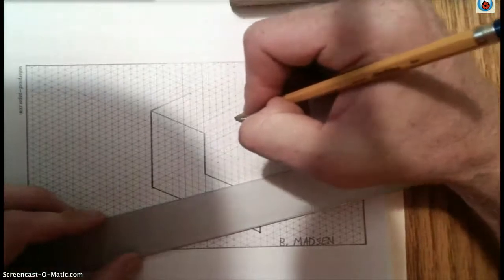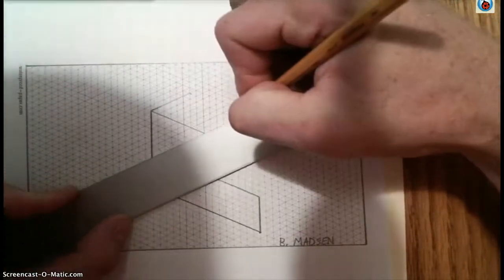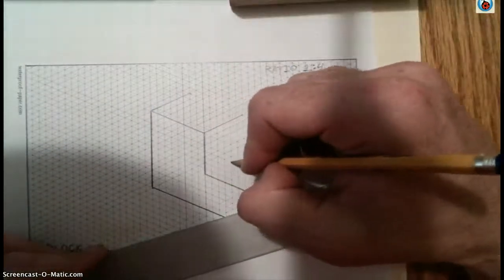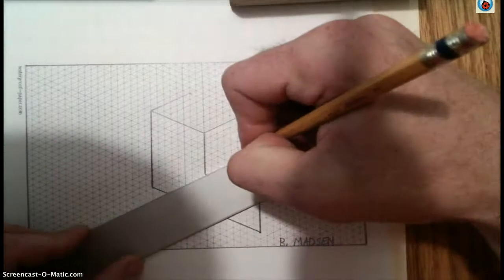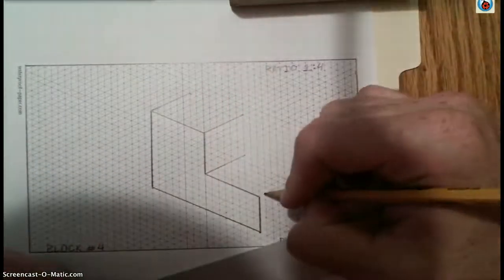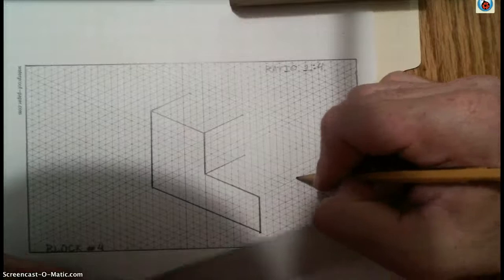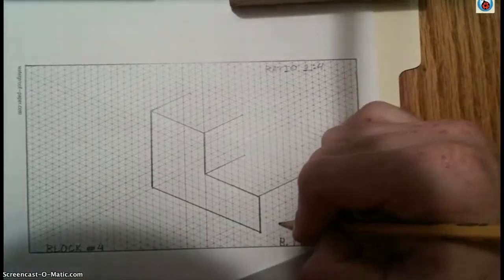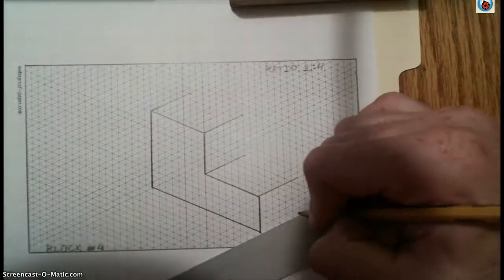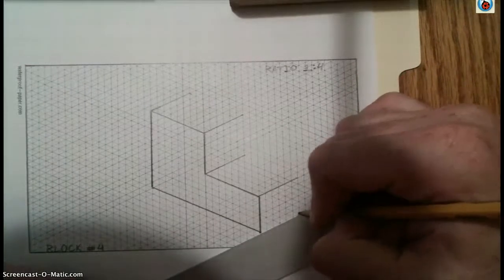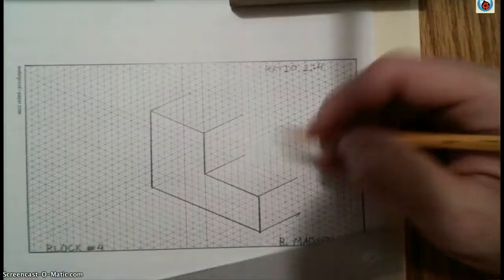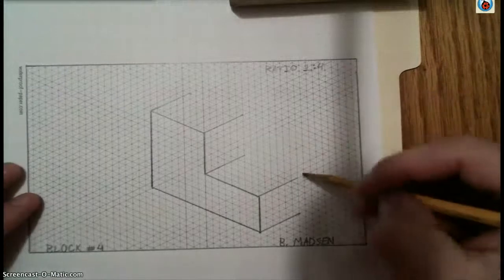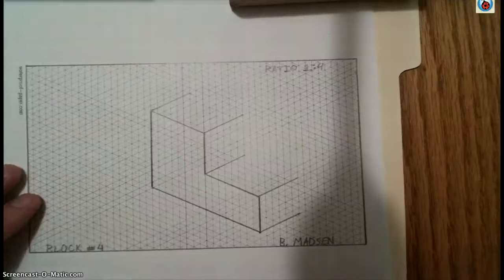Again, 1, 2, 3, 4, 5, 6 from each of the remaining points. A little boo-boo there, clean it up. Okay, and then just go around and connect the back sides of all of those.